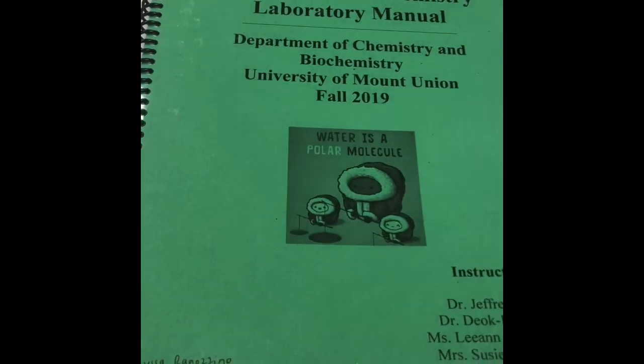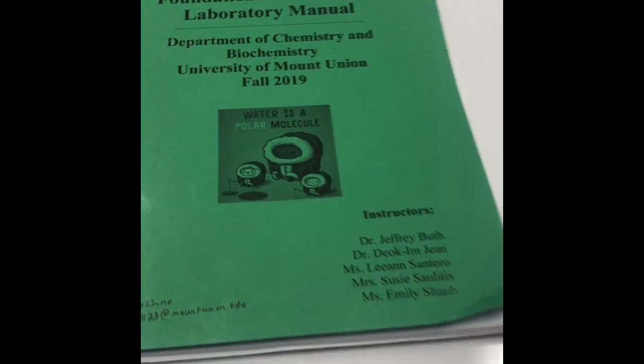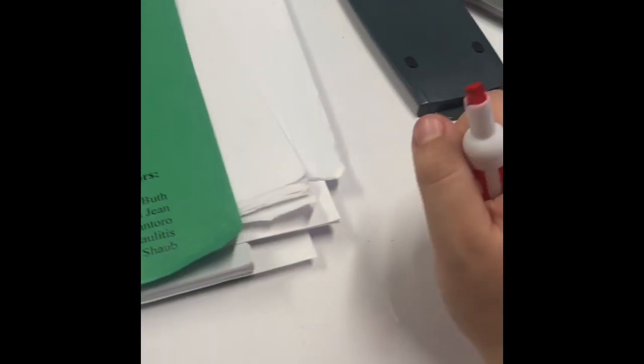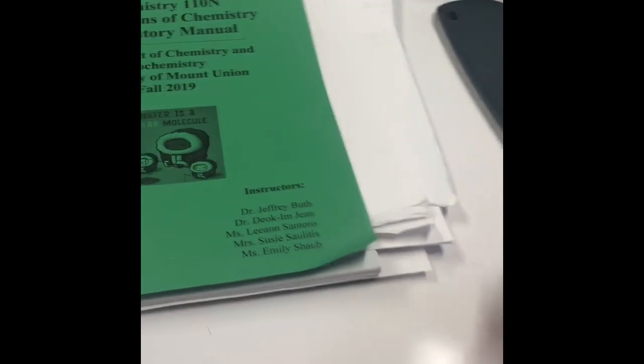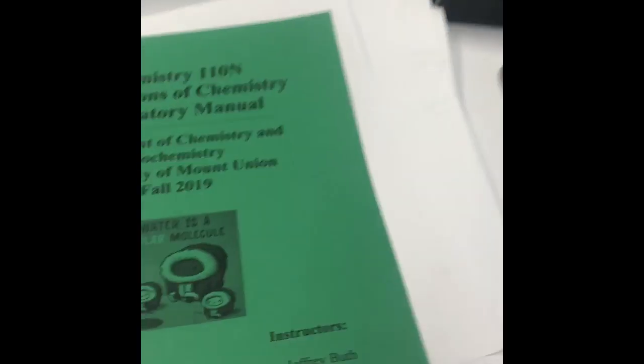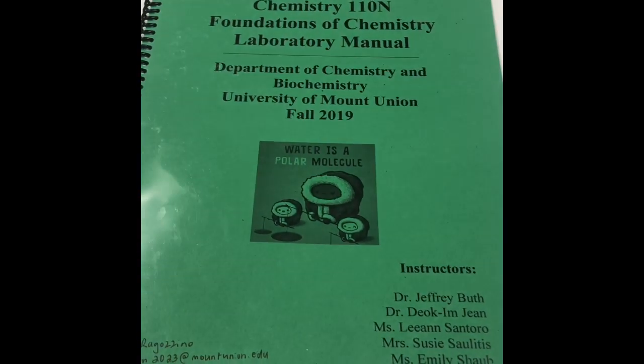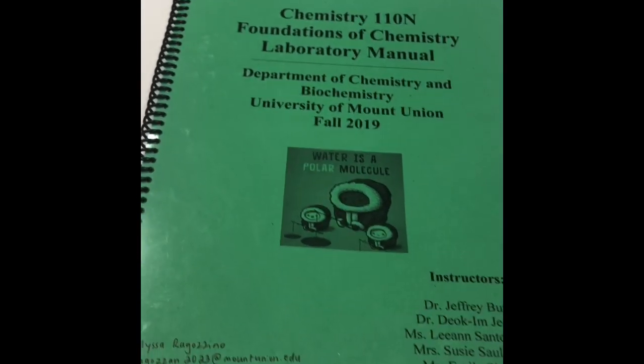So our only reference for this experiment was the lab manual, J. Booth, D. Jean, L. Santoro, S. Siucidis, E. Schaub, and it's the Chemistry 110N Foundations of Chemistry Laboratory Manual. It's at the University of Mount Union, Alliance, Ohio, 2019, and it's pages 46 and 47. Yep, that's it.